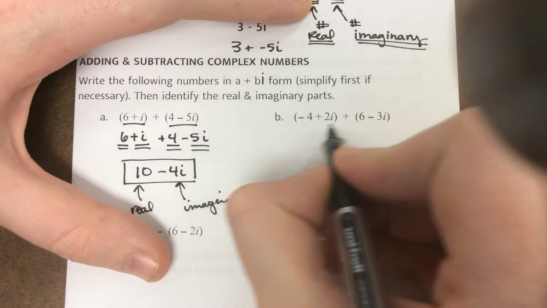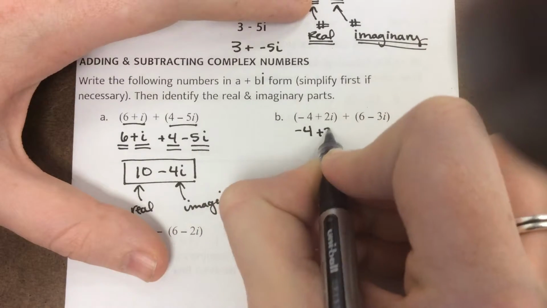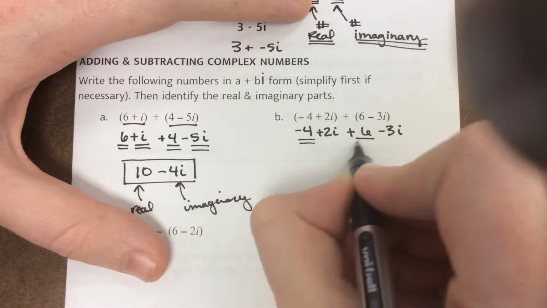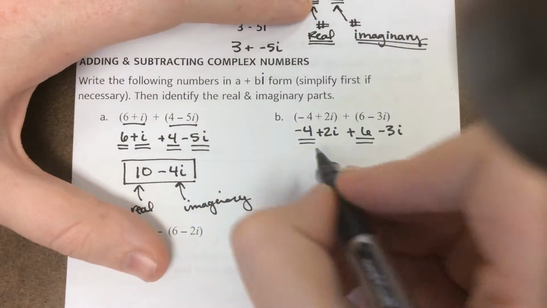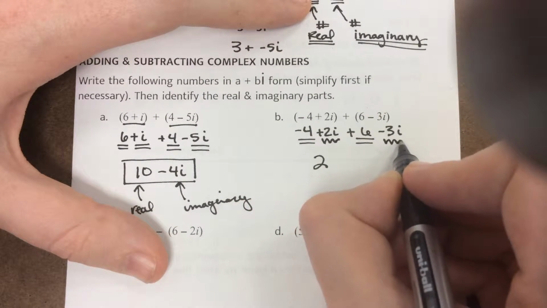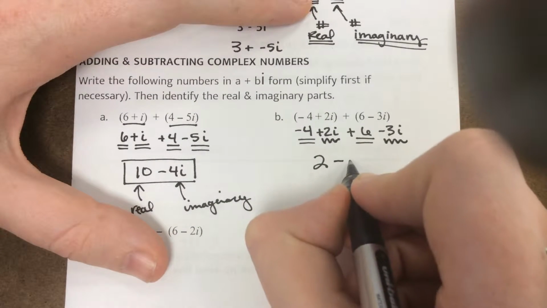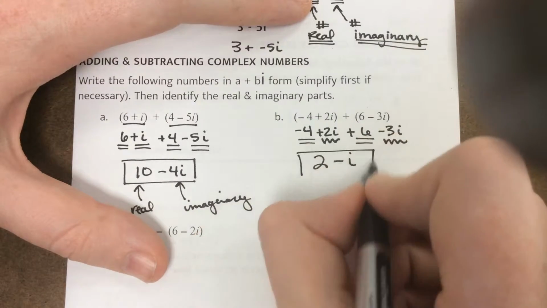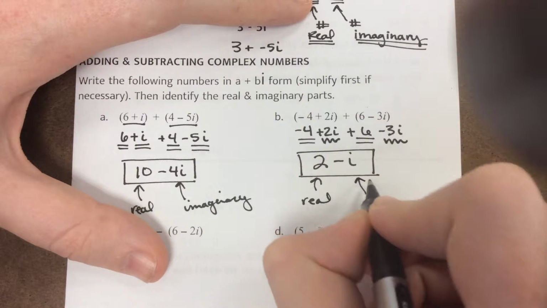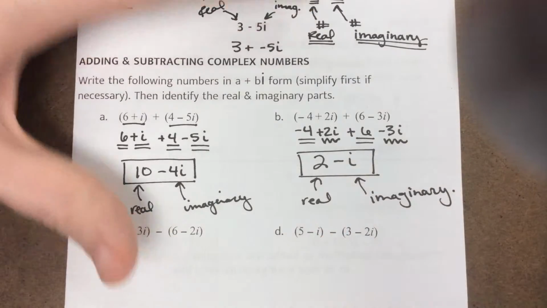Since it's adding, the sign of the second parenthesis doesn't change, so that's the same as negative 4 plus 2i plus 6 minus 3i. And you just combine like parts, so that negative 4 and a positive 6 leave us with a positive 2, and then we have a 2i and a negative 3i. So how many i's will we have left? We'll have one i left, and it'll be a negative. So that reduces to 2 minus i. 2 is the real part. That minus i is the imaginary part. Is that what you got?